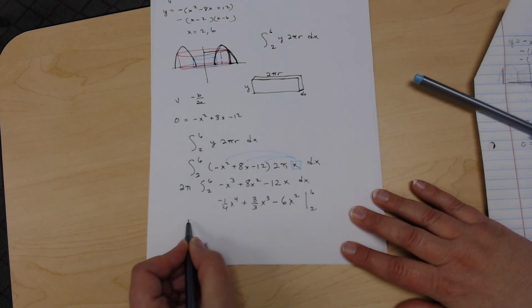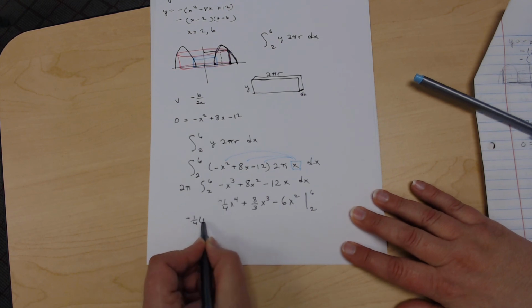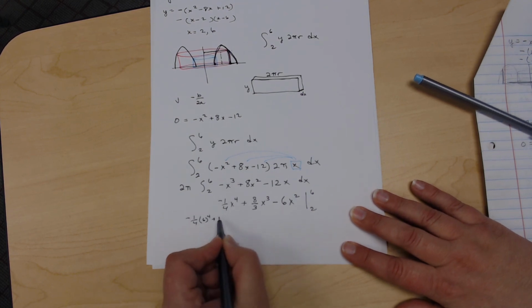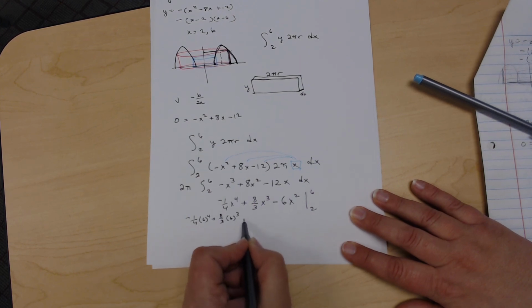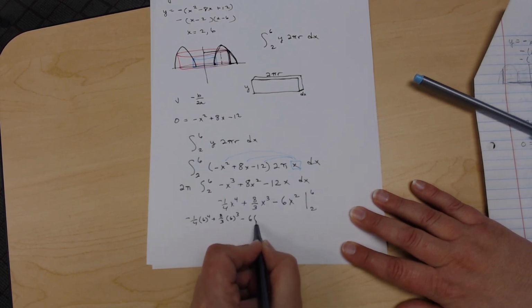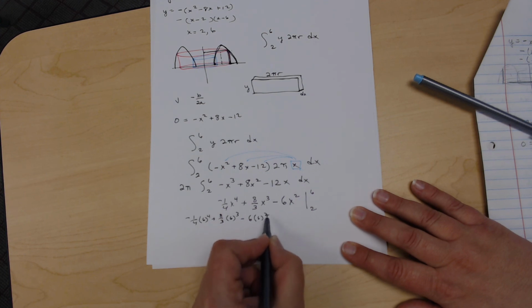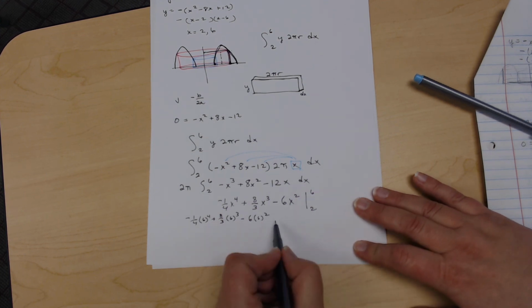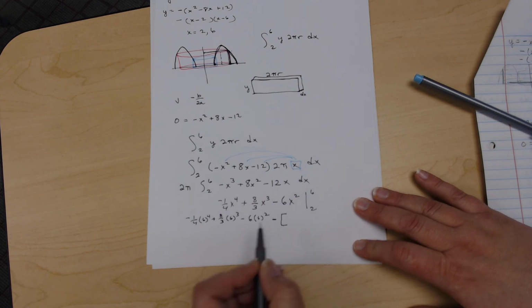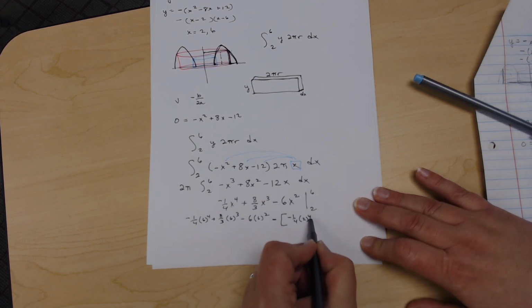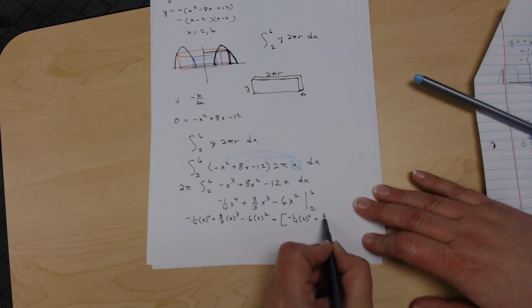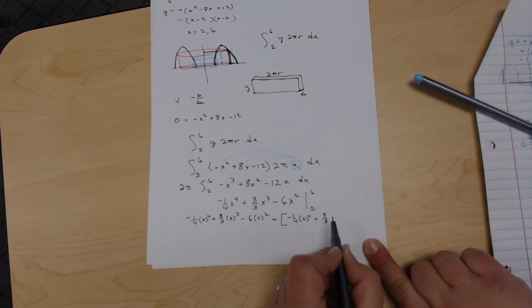But yeah, so now it's just negative 1/4, 6 to the 4th, 8/3, 6 to the 3rd, minus 6, and then 6 squared. Okay, and then minus, don't forget parentheses, just take your time, negative 1/4, 2 to the 4th, plus 8/3. I think this one causes it to be a fraction.